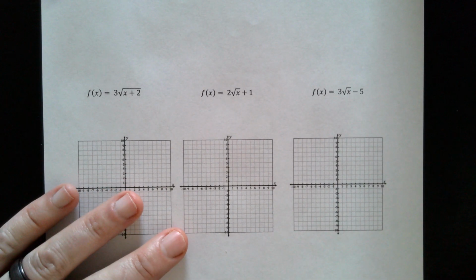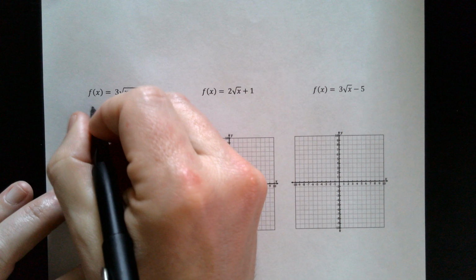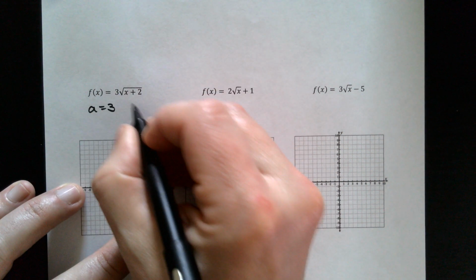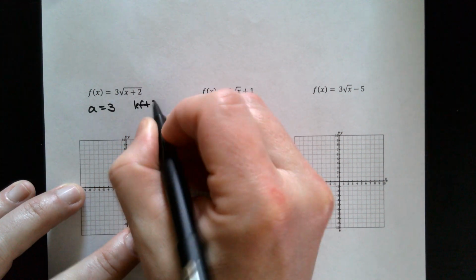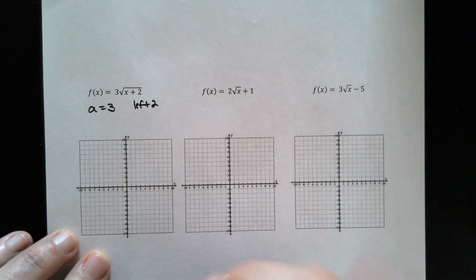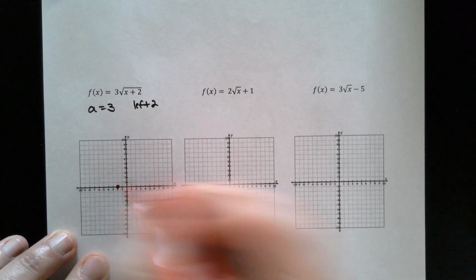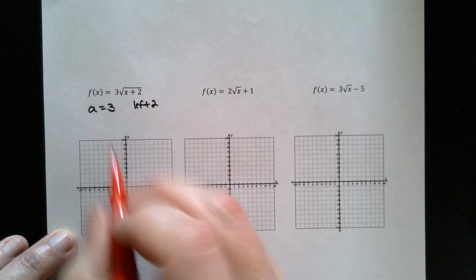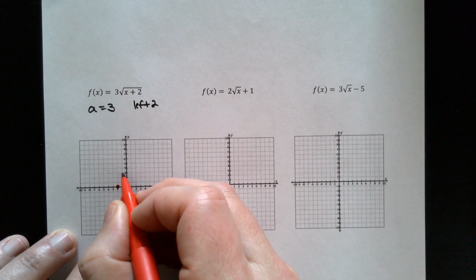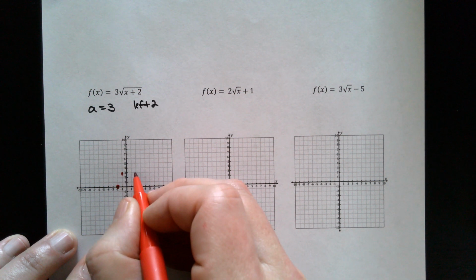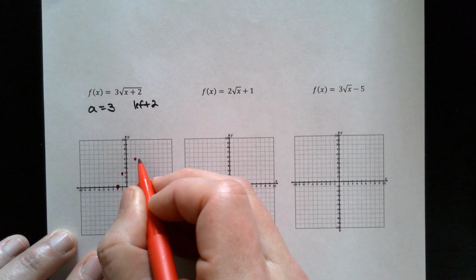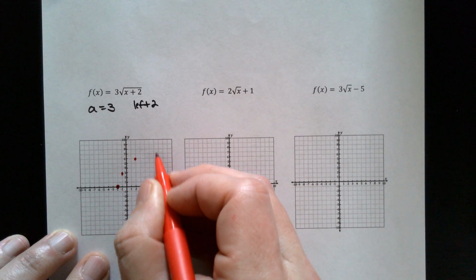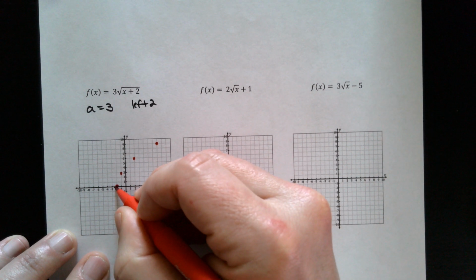So on this one, I have A is 3, and this shift will go left 2. That'll be where I start. So I go left 2. There's my new starting point. No longer 0, 0. And now A is 3, so I'll go over 1, up 3. Over 3, up 3. And over 5, 2, 3, 4, 5, up 3. So there's what this graph looks like.